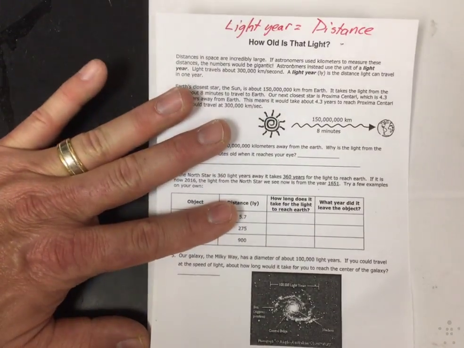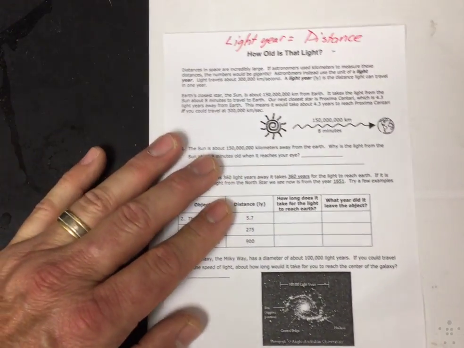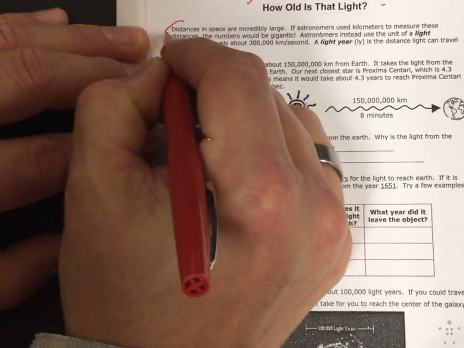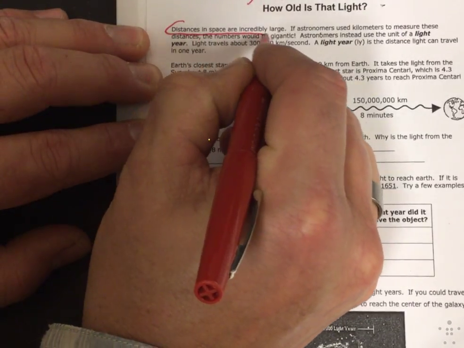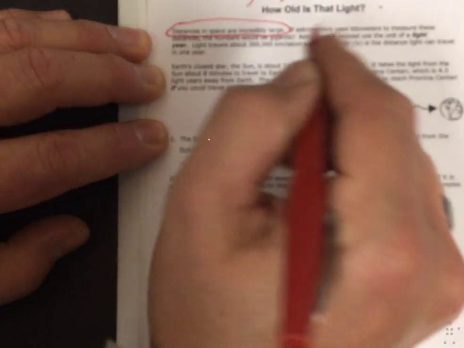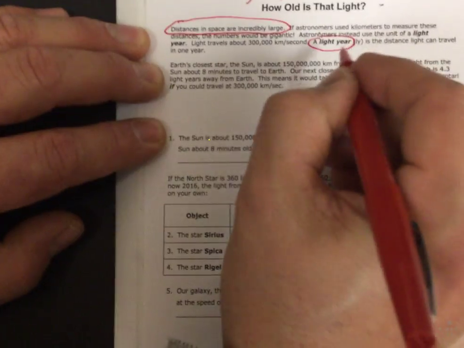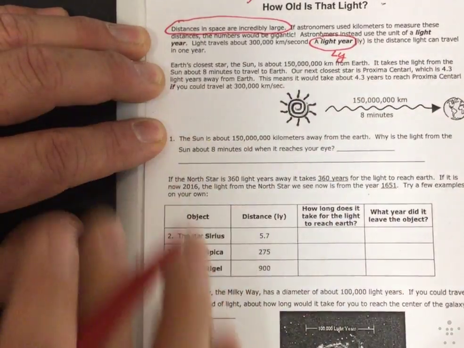I want you to know that a light year is a measurement of distance. Now there's some information I want you to underline. Distances in space are incredibly large, so we had to come up with a new measurement called a light year. We abbreviate it with an LY, typically.